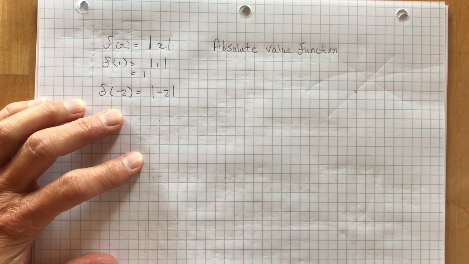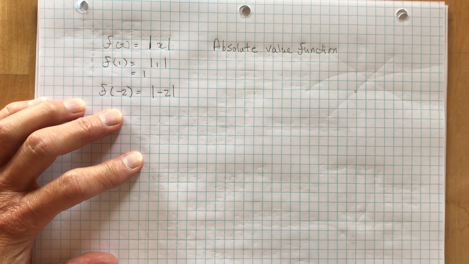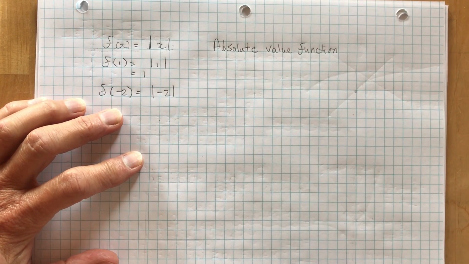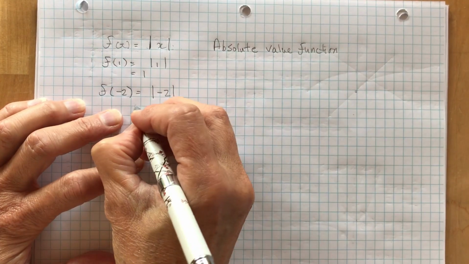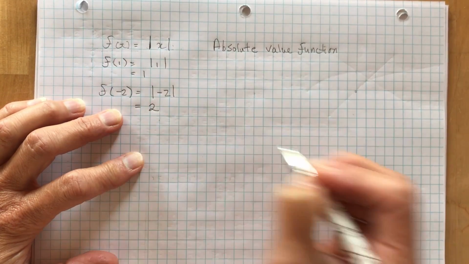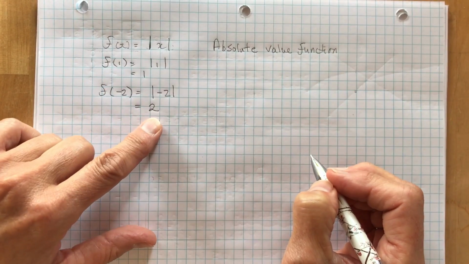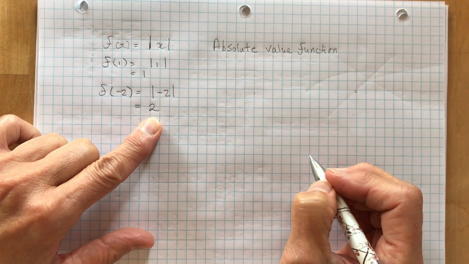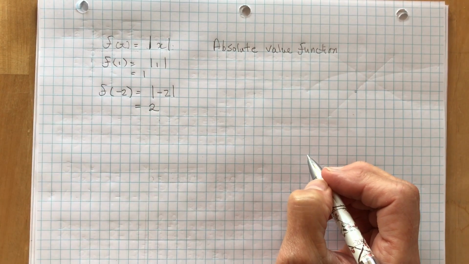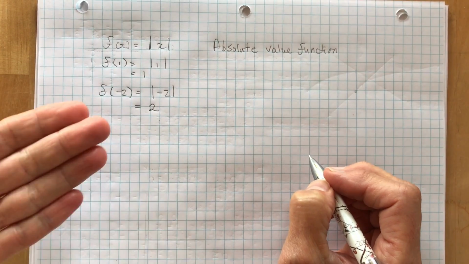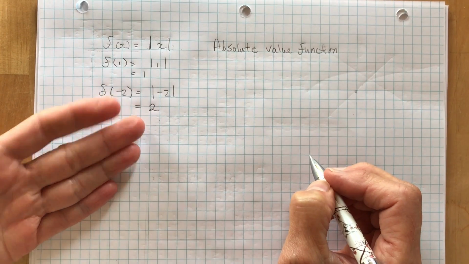I'm looking for the absolute value of minus 2. When I'm at minus 2, how far away from the origin am I? Well, I'm 2 units. So if you notice, your answer is always positive. You don't say the absolute value of negative 2 is negative 2. You're 2 units from the origin.